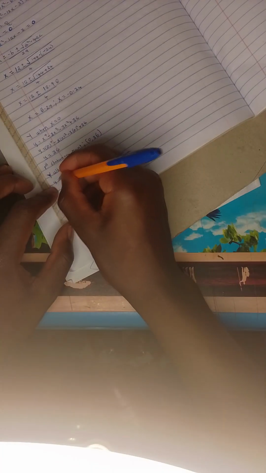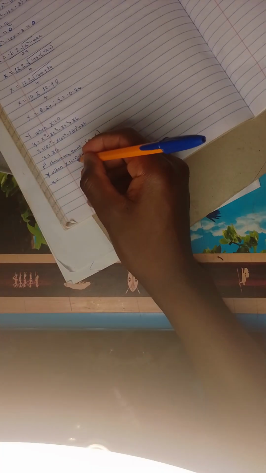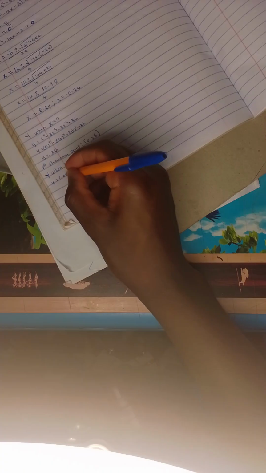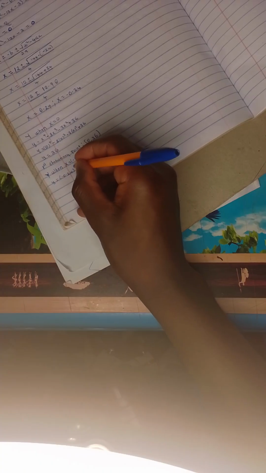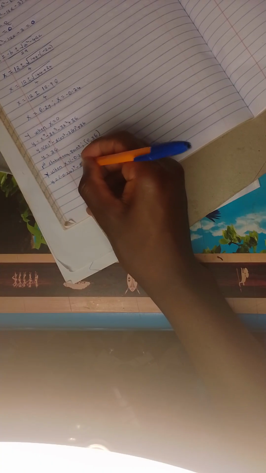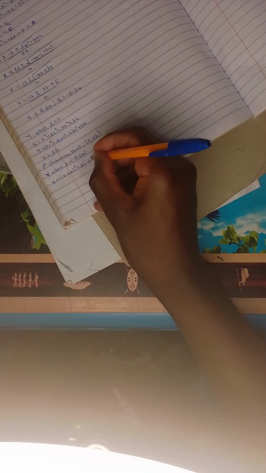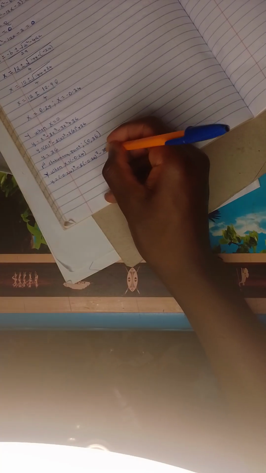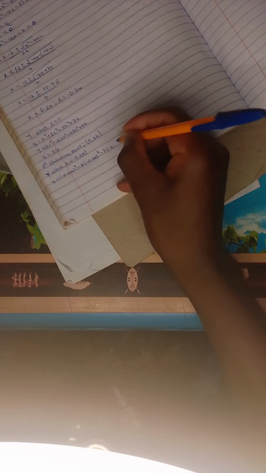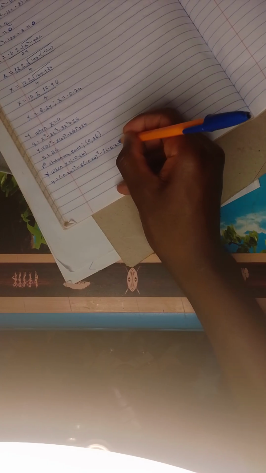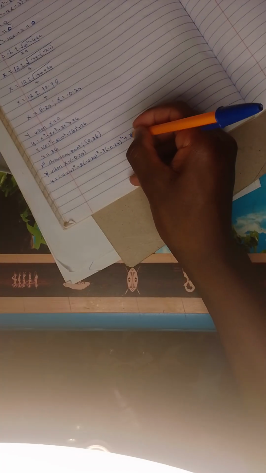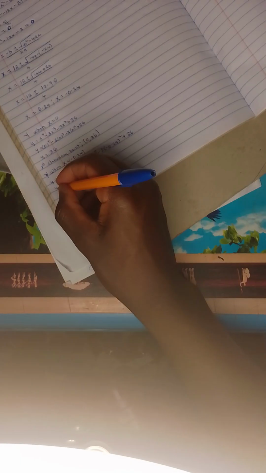We substitute x with negative 0.24, so we have negative 0.24 raised to 4, minus 8 into negative 0.24 cubed, minus 3 into negative 0.24 squared, plus 36.